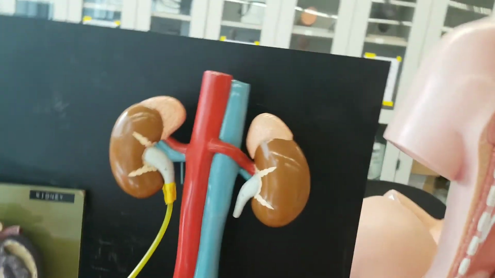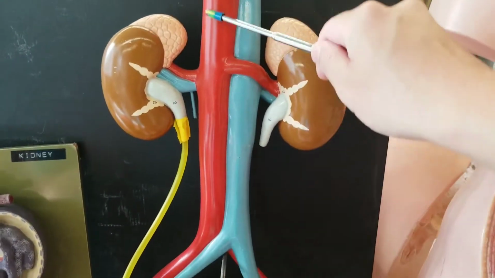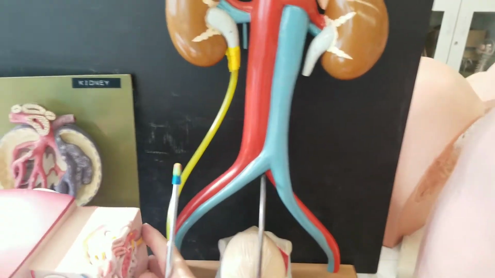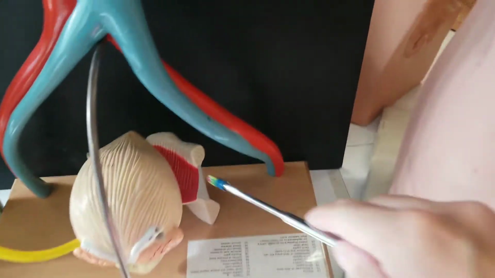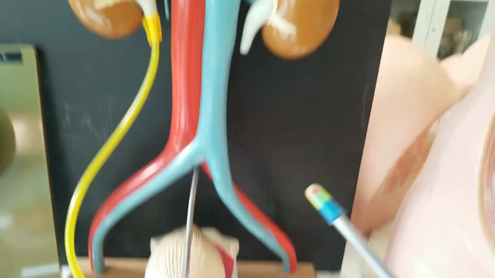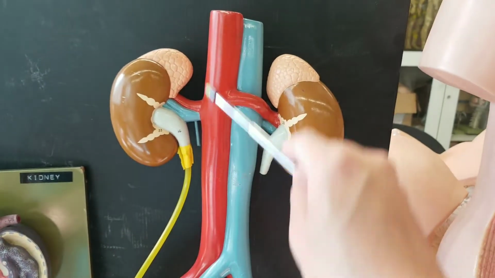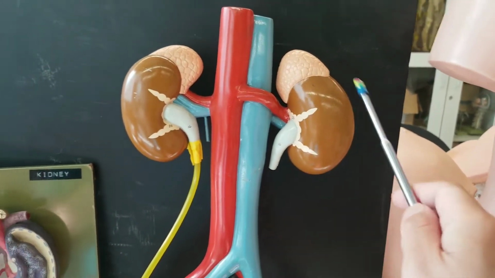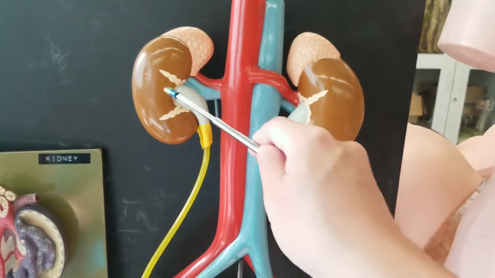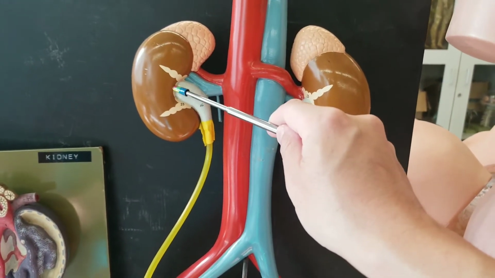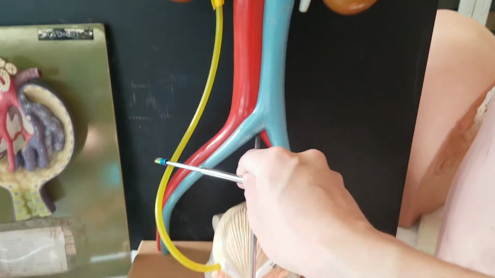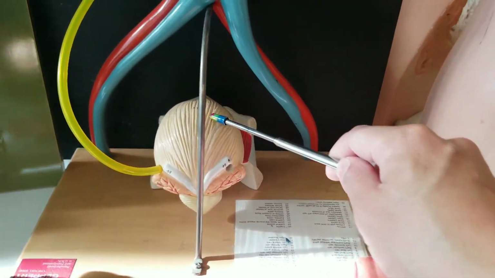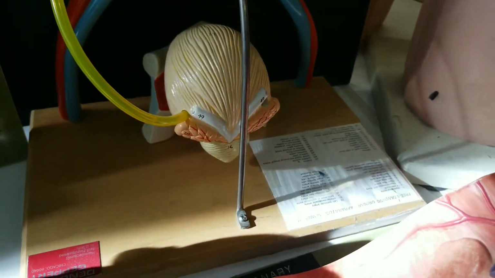Here's one more model showing all that. This is from a posterior view. Posterior view, you can see the pubis right here. So here's a descending aorta, renal arteries to the kidneys, and then here you can see the renal pelvis and ureter exiting down, storing urine in the bladder, in the urinary bladder.